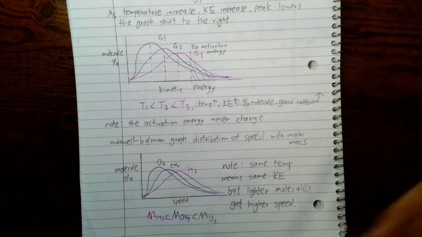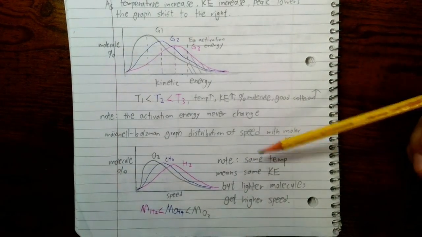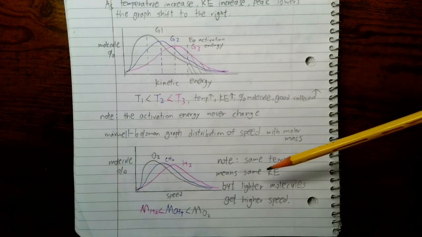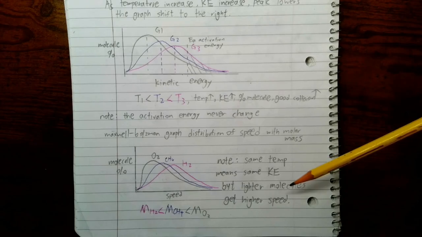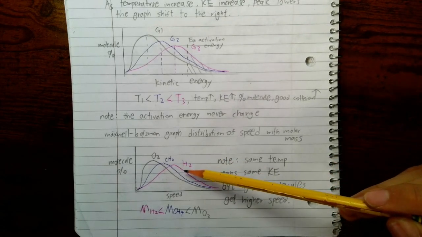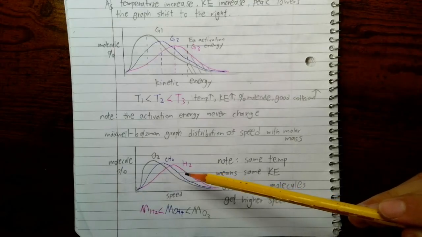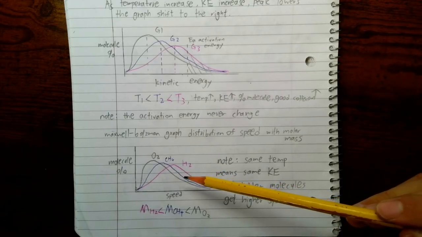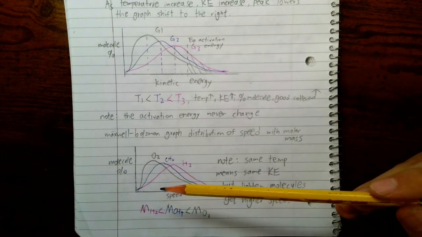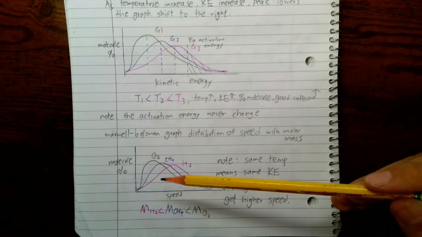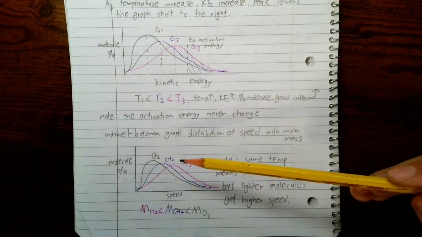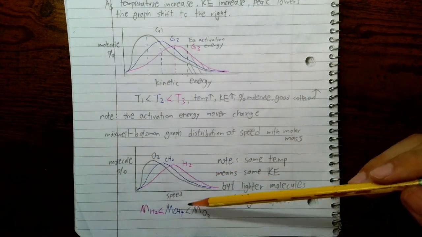One thing to keep in mind is that at the same temperature, it means that they have the same average kinetic energy, but the lighter molecules get a higher speed distribution. We can see that for hydrogen, there are more molecules that have higher speed, and the oxygen, which has the greater molar mass, therefore has the least amount of molecules that possess high speed.